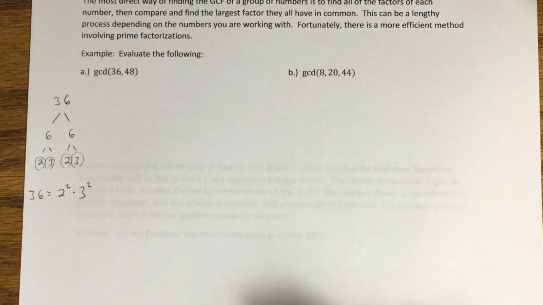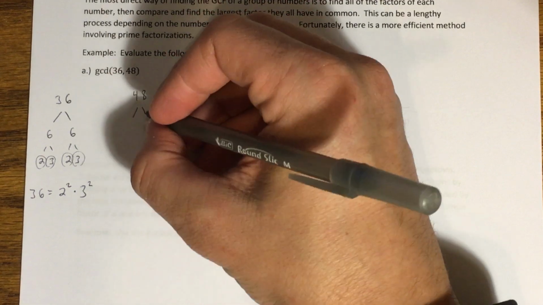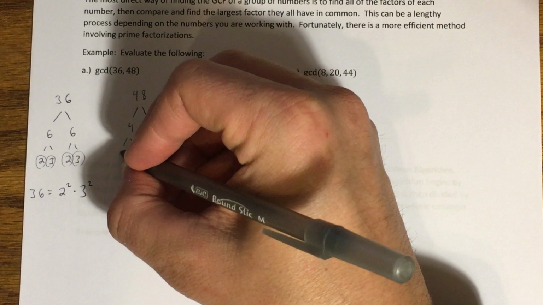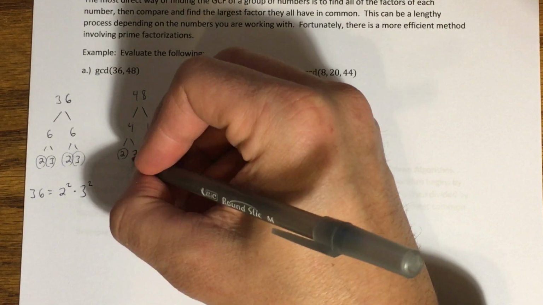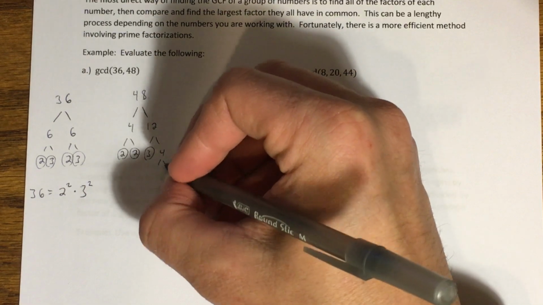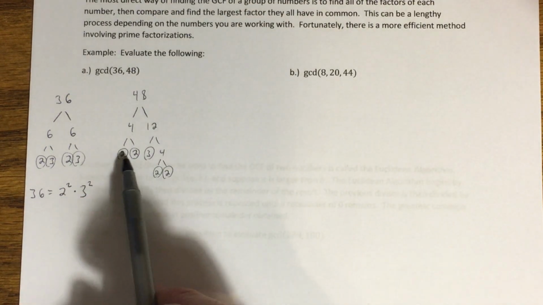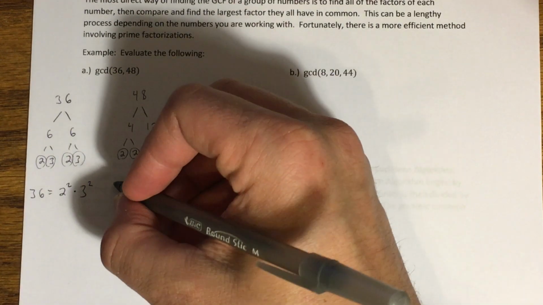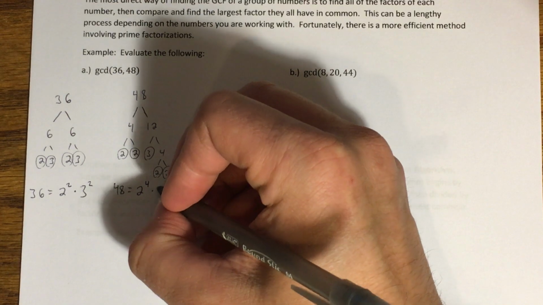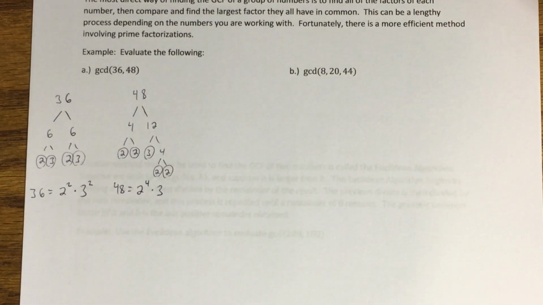Then I'm going to do the same thing with 48. How can we break down 48? Several ways of doing that. 4 times 12 is one way. 4 is 2 times 2, and both of those are prime numbers. 12 is 3 times 4. 3 is prime, but 4 is not. 4 breaks down to 2 times 2. So I have 1, 2, 3, 4 2's there. 48 is equal to 2 to the 4th power times 3 to the 1st power, or I can just write that as a 3.